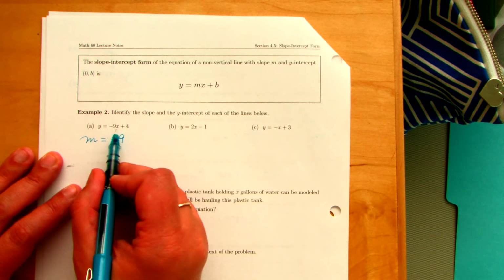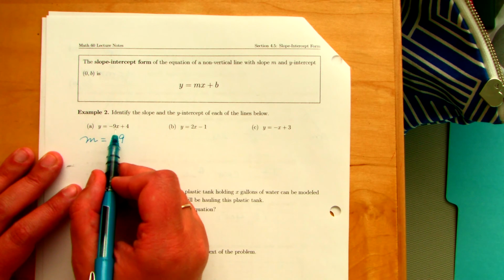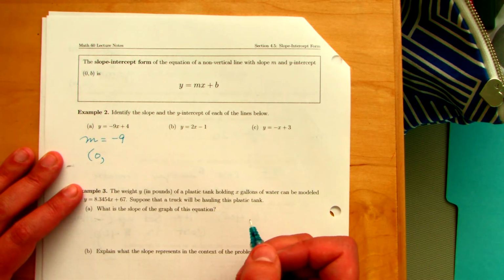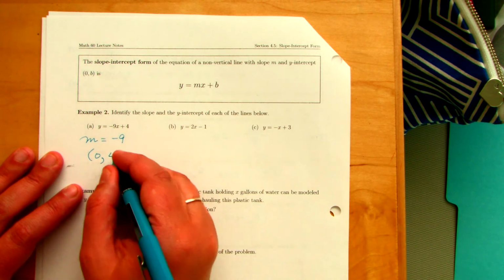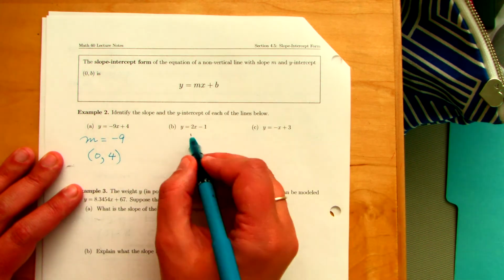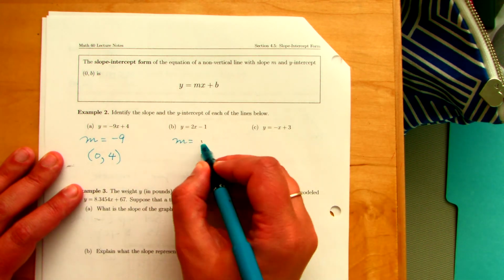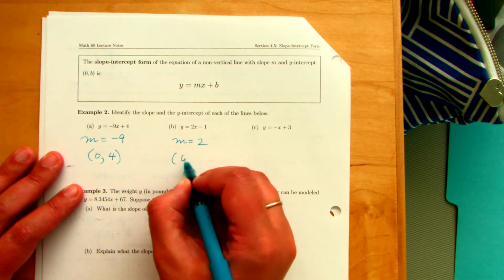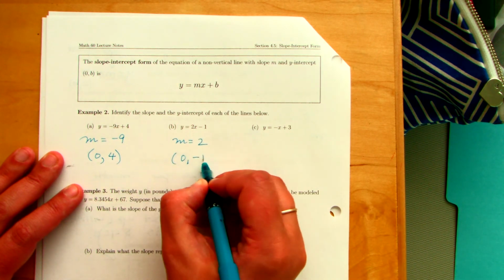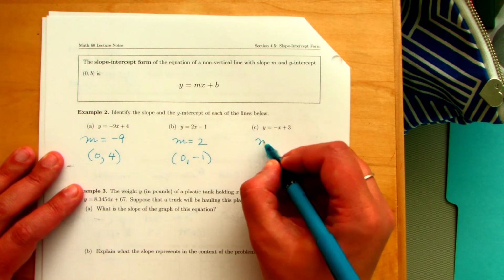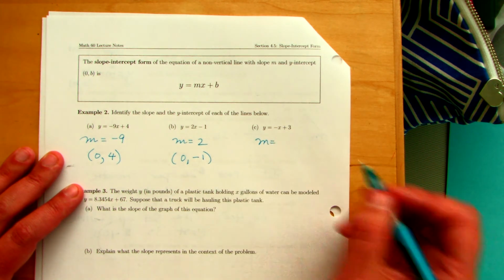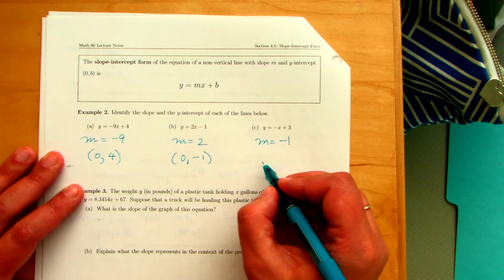If you plug in 0 for x, what would be left? 4. There it is. Here, what's the slope? And what's the y-intercept? There you go. What's the slope here? M equals, what's the number in front of x on that one? -1. What's the y-intercept?